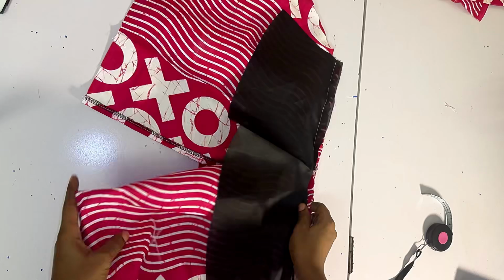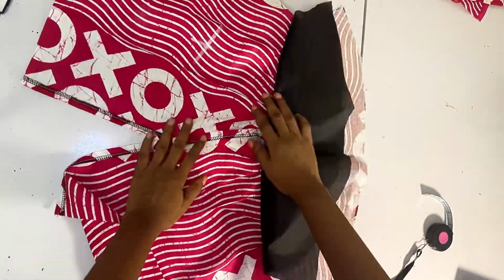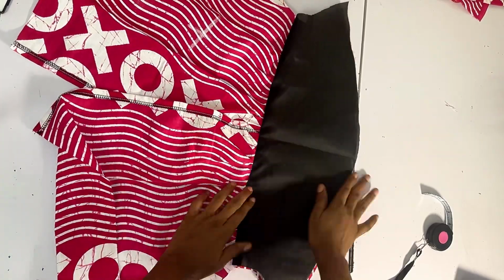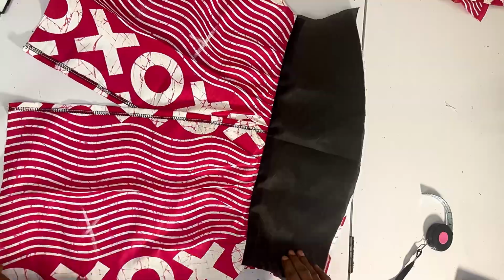So I've done that. I'm just going to flip it over to the other side so you can see what it looks like on the front. That's how neat it's coming together. Then I'll go ahead and repeat the same process for the back piece as well.